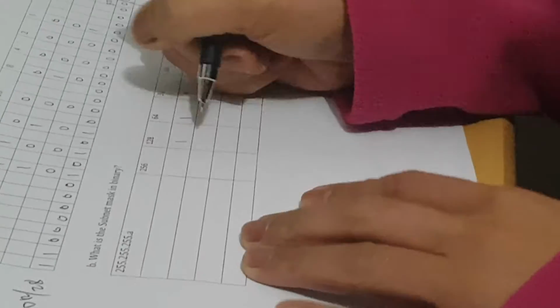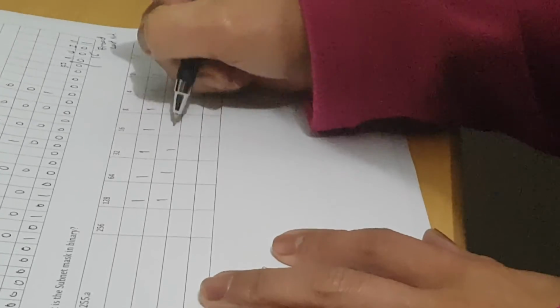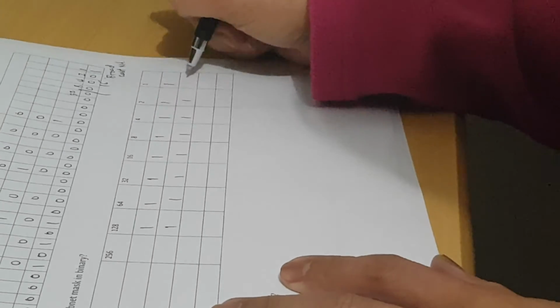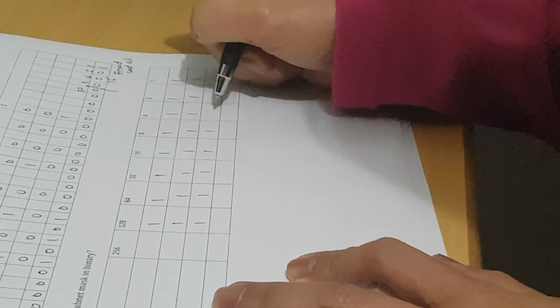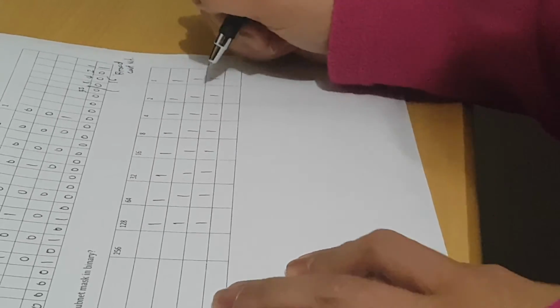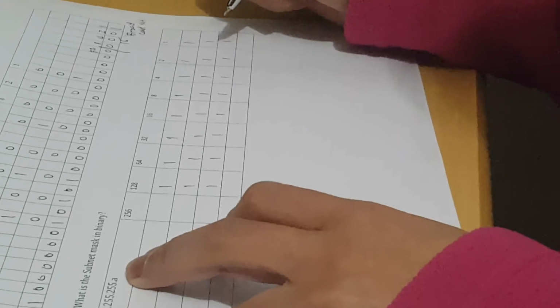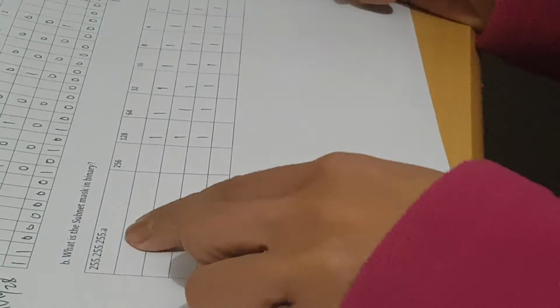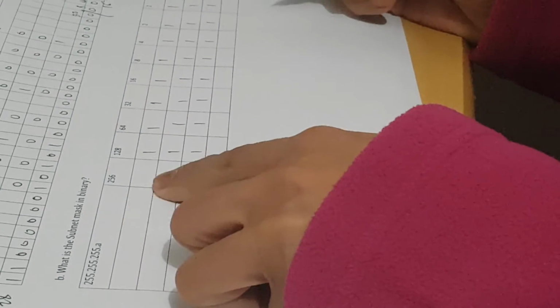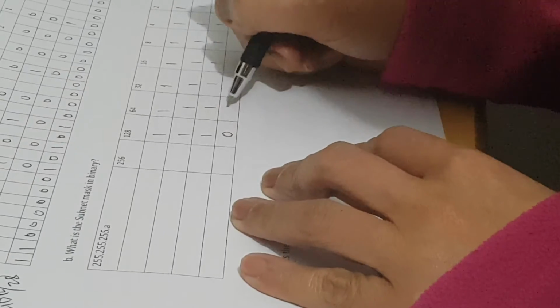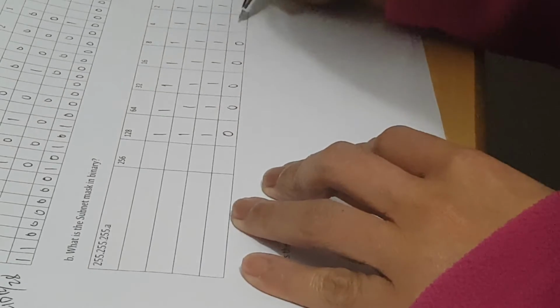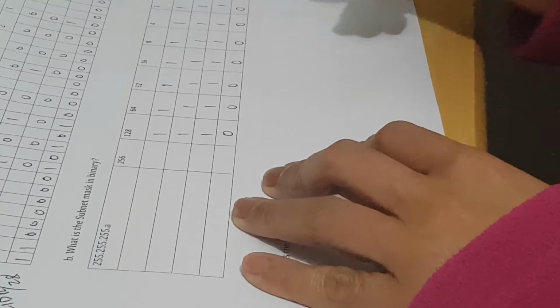So this is the subnet mask, and the rest is the same procedure. You can write 1, 1, 1, 1, 1, 1, 1, 1. And then 1, 1, 1, 1, 1, 1, 1, 1. That 0 is the host for the subnet mask. So you can write only 0, 0, 0, 0, 0, 0, 0, 0.